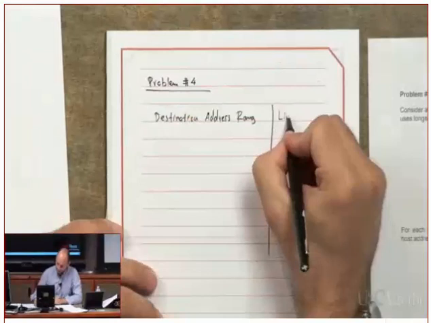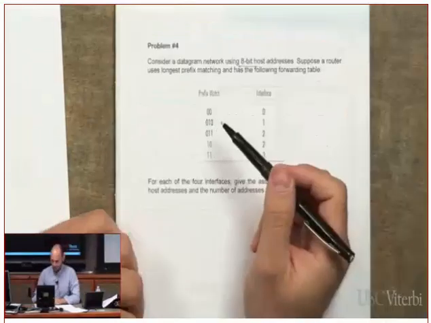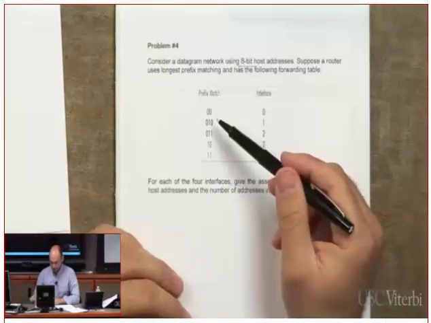Number 4, how many? 2 to the power of 6, 64. Okay, great. Now, how many go to each interface?